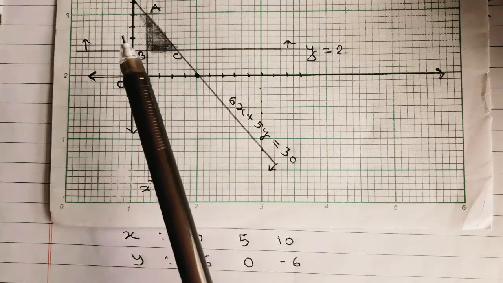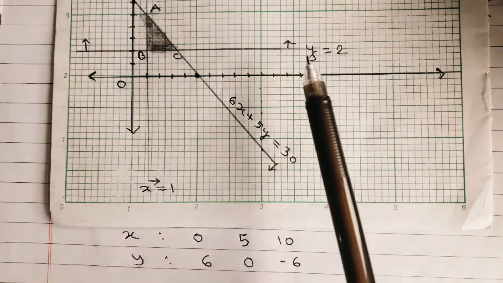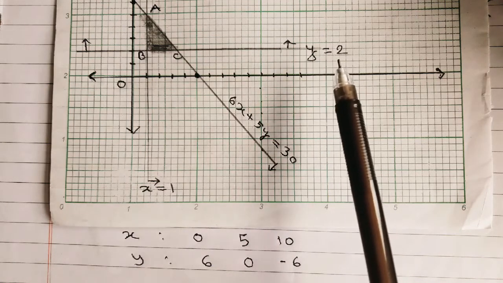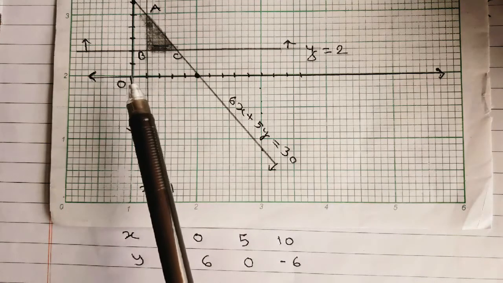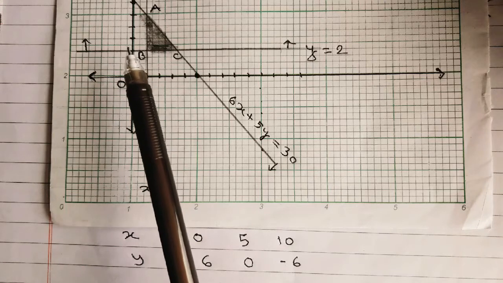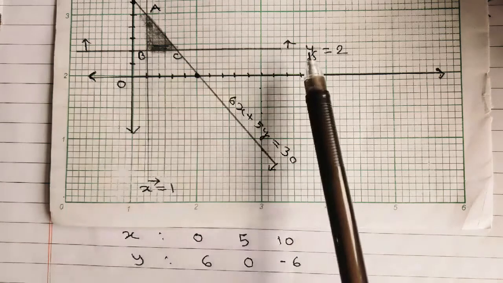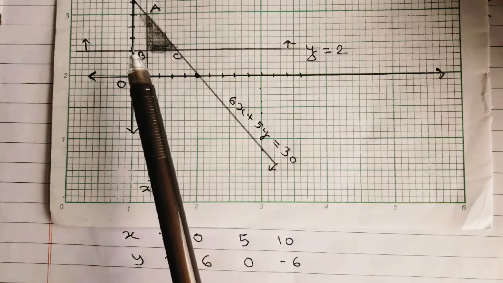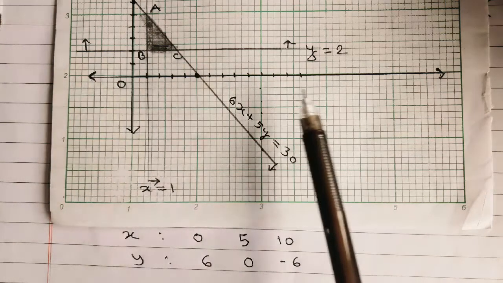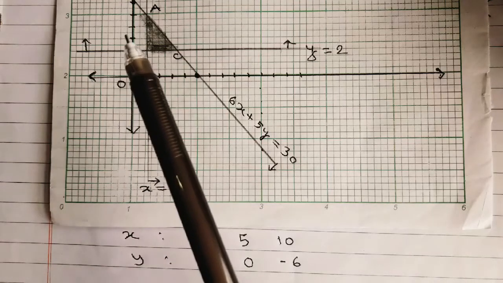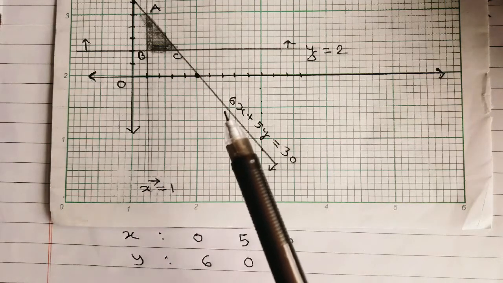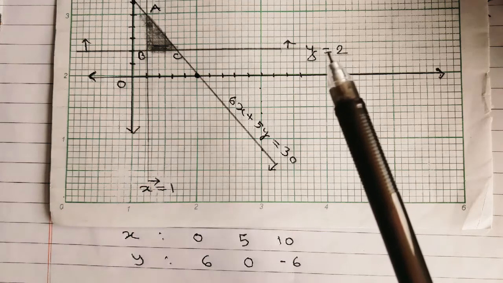And the third inequality is y greater than or equal to 2, and the corresponding equation is y is equal to 2. So y is equal to 2 is the line intersecting the y-axis at the point 0, 2 and parallel to the x-axis. So we have plotted the corresponding equations of the first inequality, second inequality, and third inequality.